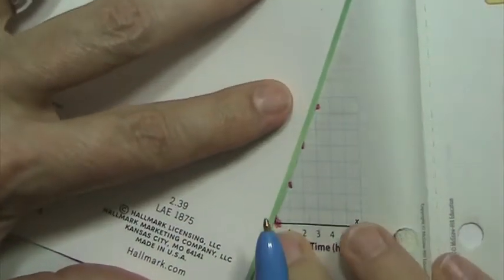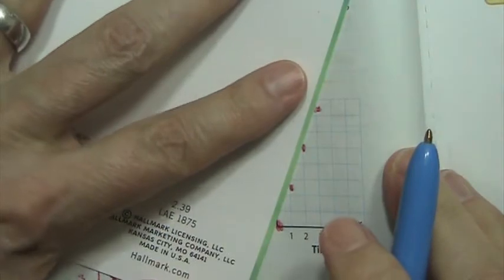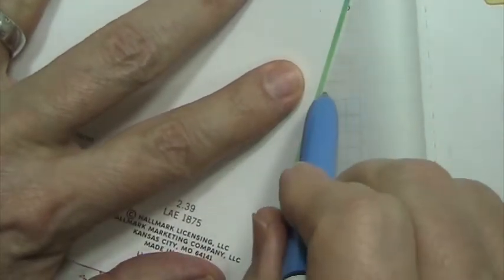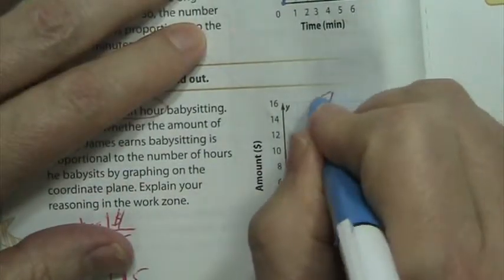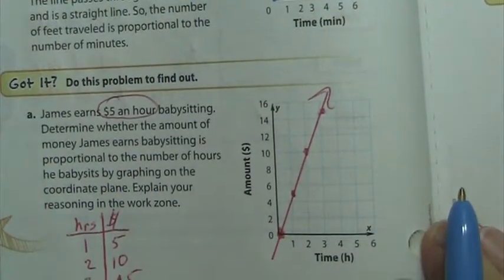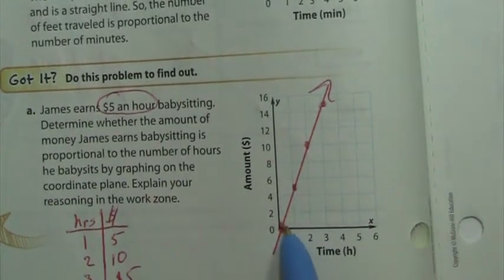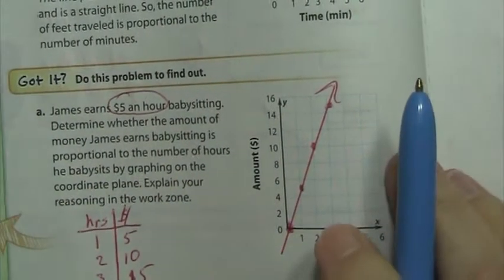Just any straight edge will do. And that should make a straight line. It does. Look at that. Straight line through the origin. What does that mean? It means it's proportional.